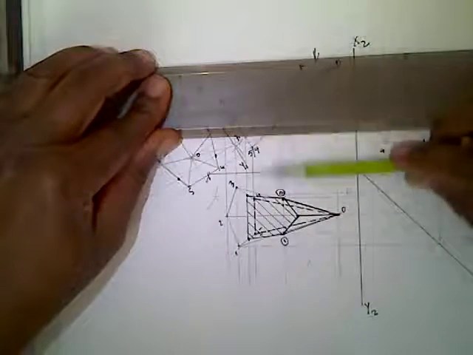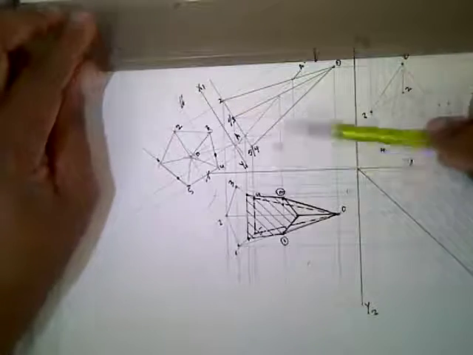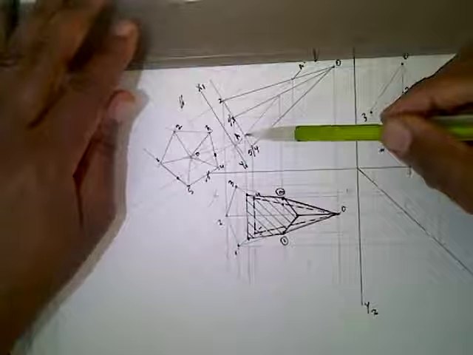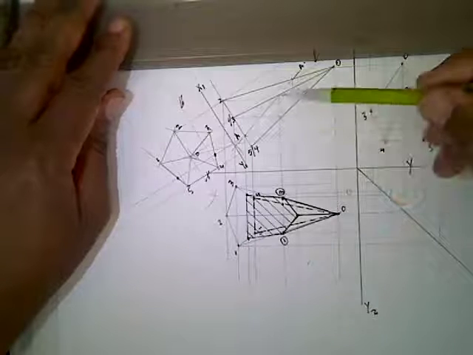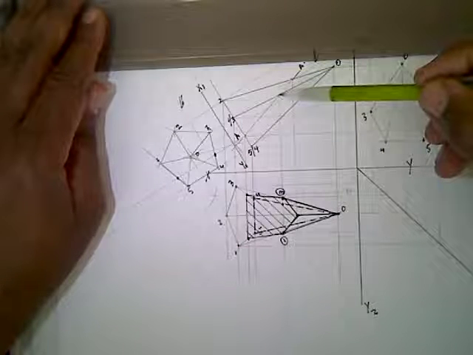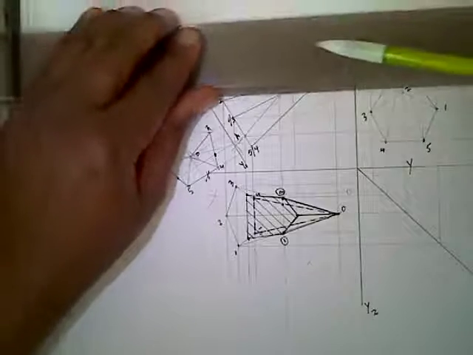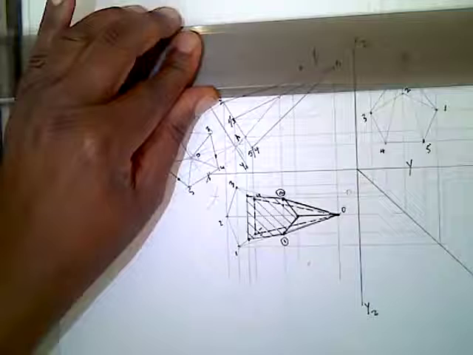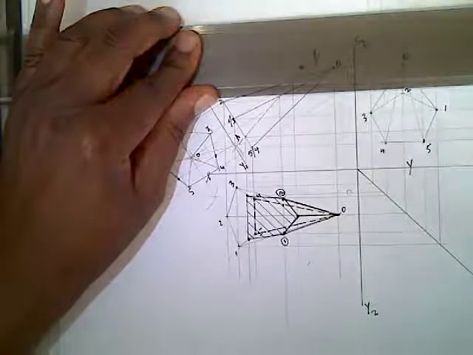Anything below this cut, 4 and 5, have not been cut. 4 and 5, you are able to see them. Here it cuts 1 and 3. 1 and 3, it cuts there.